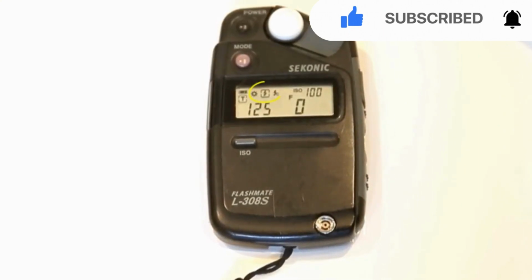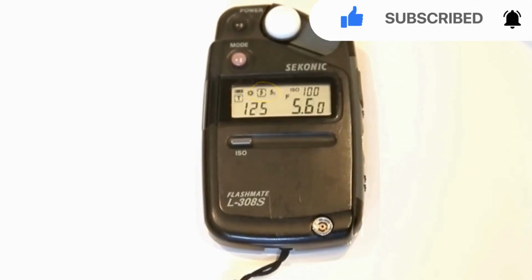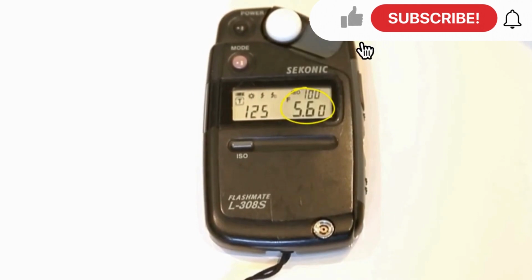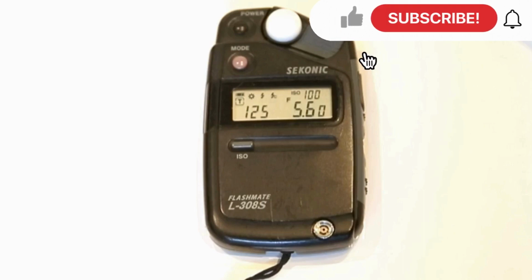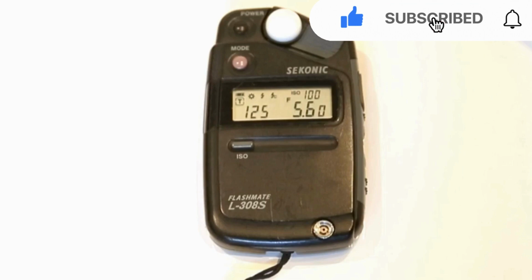It'll blink waiting for the flashes to trigger, and then you'll trigger your flash. And you'll see here it gives us a reading of f5.6. The meter instantly reads out the correct aperture for the scene you have set up. The great thing about this is that you not only will get an accurate exposure, but you don't have to worry about your settings changing during your shoot, unless your model moves closer to one of the lights.